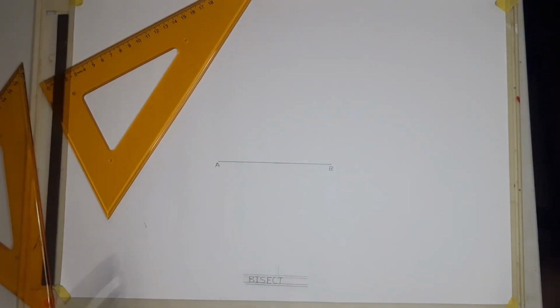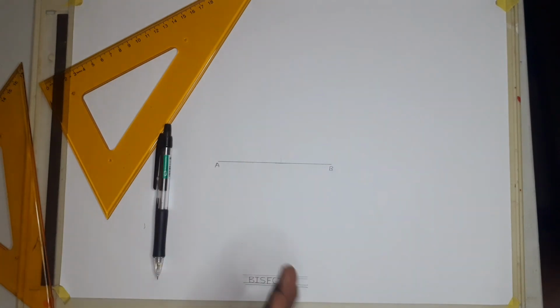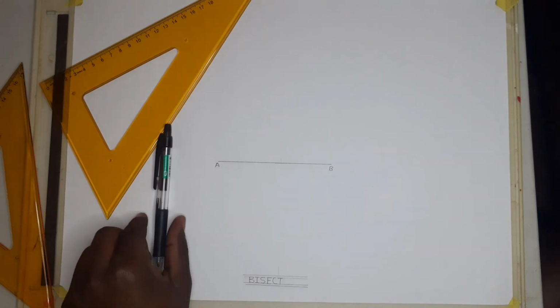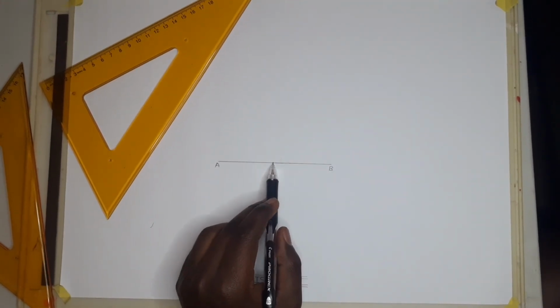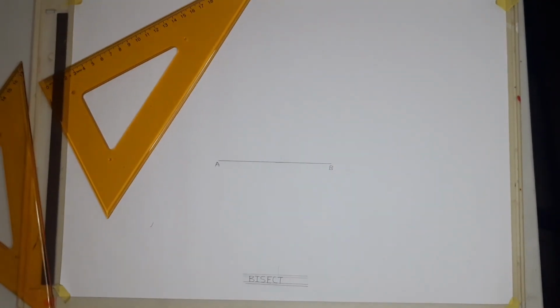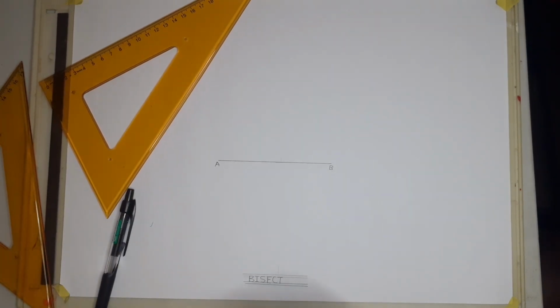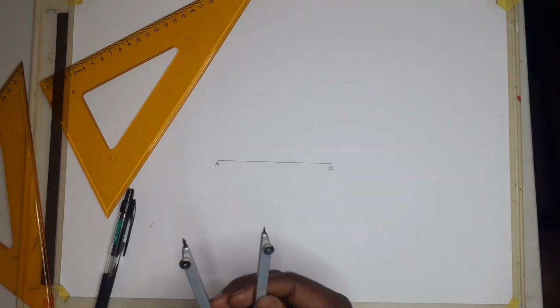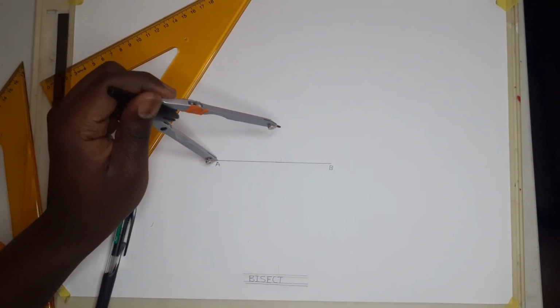So to bisect is to divide the line into two equal parts. So you can't just come and say, okay, I'm gonna draw here or here, and you can't just say, oh, this is my middle. No, it's not like that. So this is what you do. You will use your compass, né? So open your compass a distance where you know it's more than half.